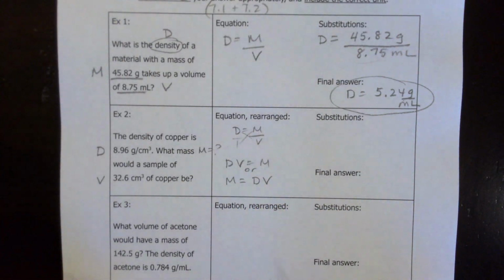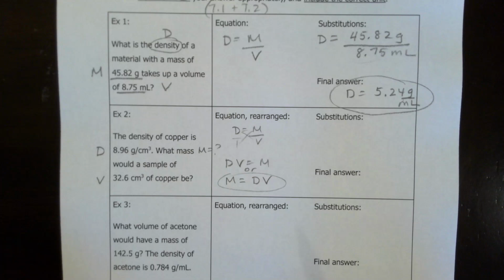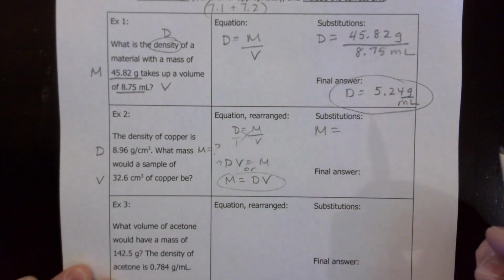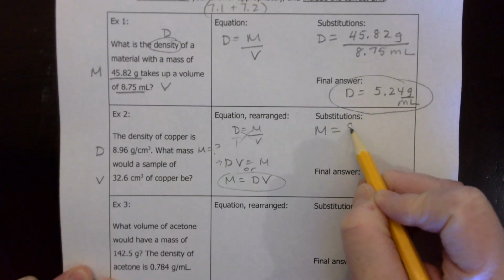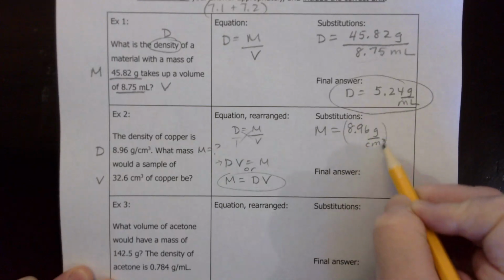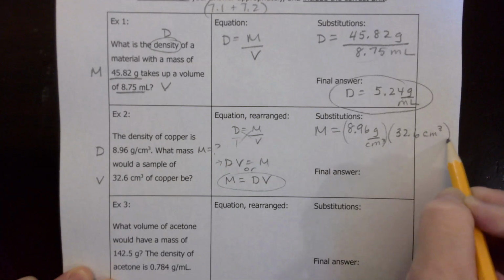So either one of those is satisfactory. I like to use this one right here. Somehow reading left to right, it seems to work better for chronologic solving of the problem, okay? But this one also is okay for sure. So we're solving for the mass, and now we're going to substitute in our density, which is 8.96 grams per cubic centimeter. And we're going to multiply that by 32.6 cubic centimeters.